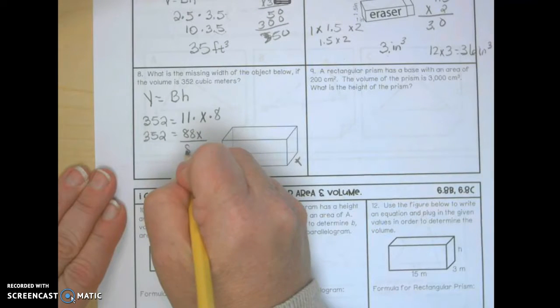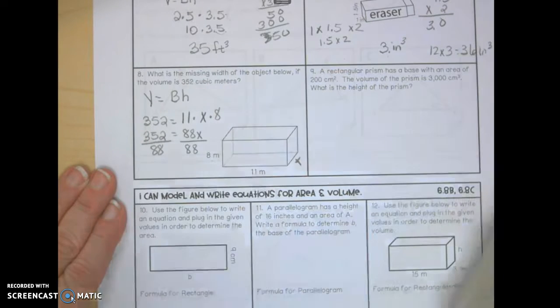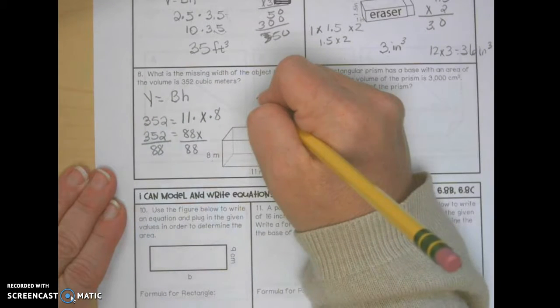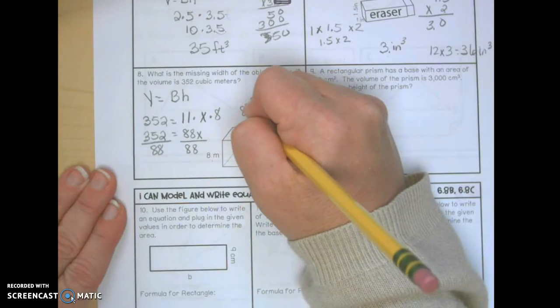So I'm going to divide by 88 to find x. 352 divided by 88.